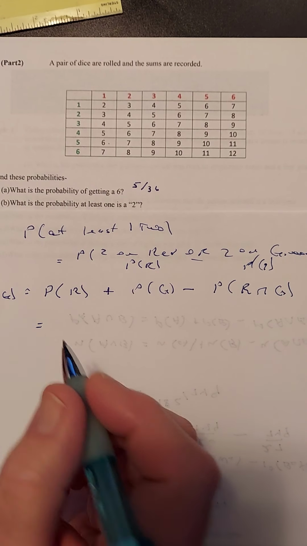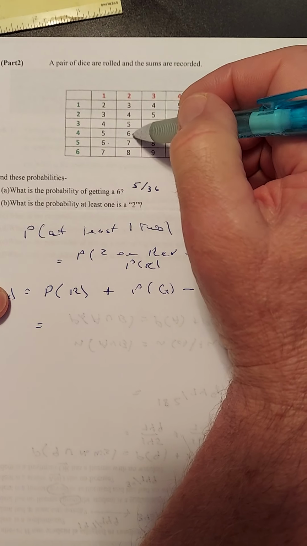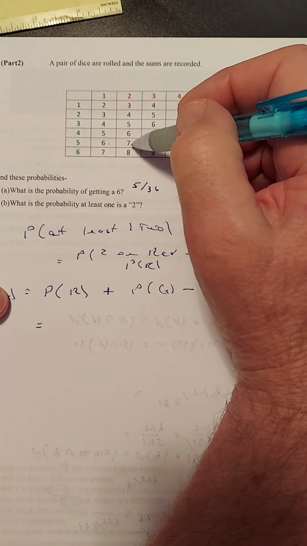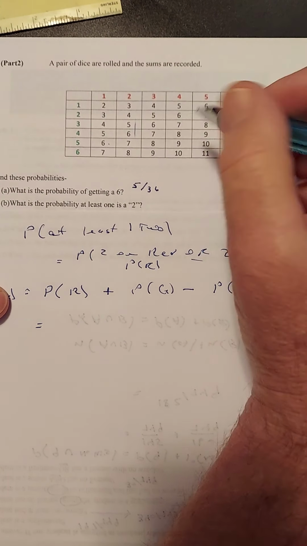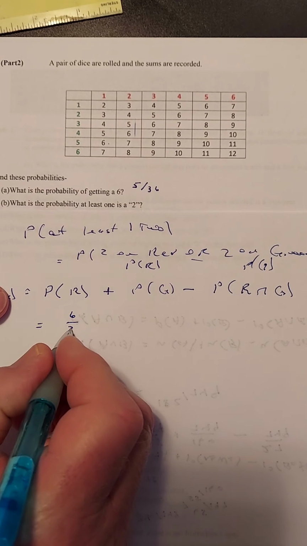Okay, so what's the probability of getting a 2 on the red one? Well, that's 6 out of the 36, or 1/6. Let's leave it 6 over 36.